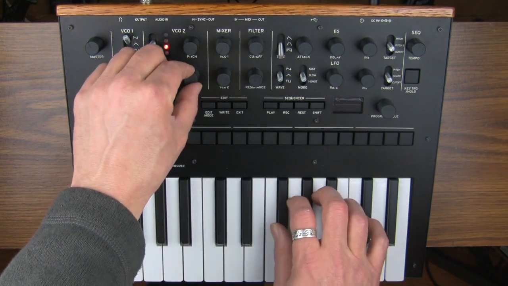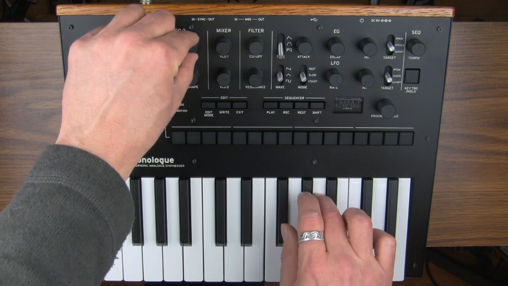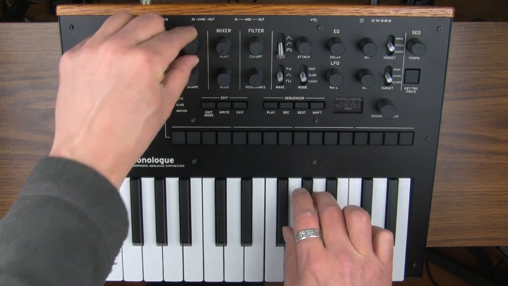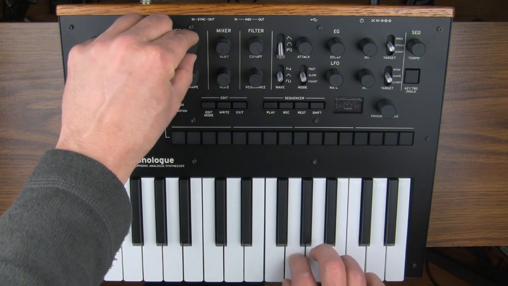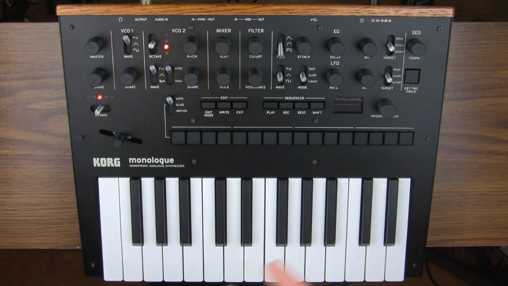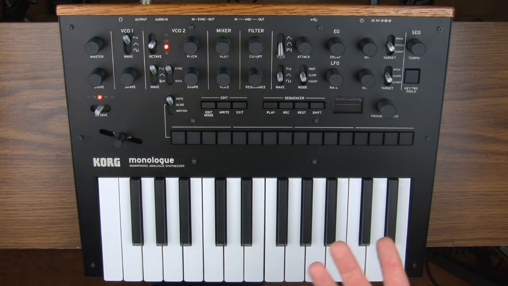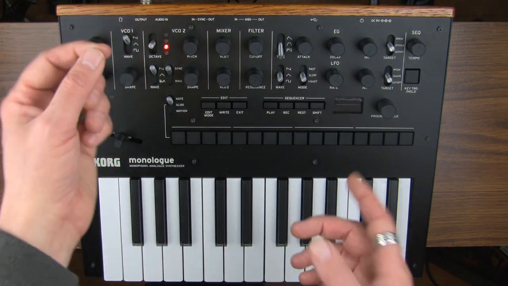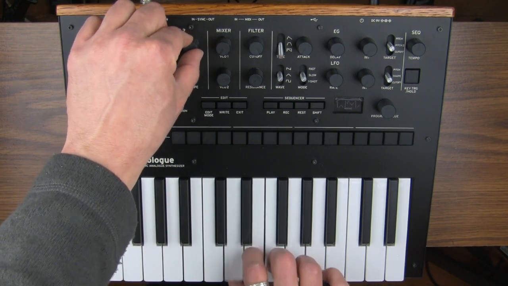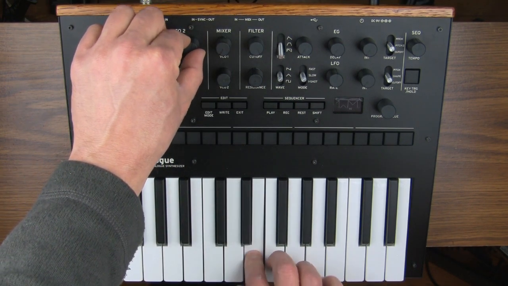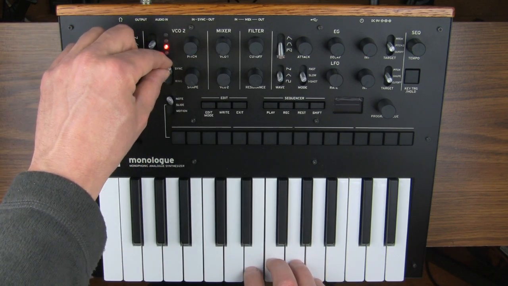Kind of digital sounding stuff. See, you got all kinds, a crazy amount of timbral possibility by doing this. And see, it would not be that way if we didn't have sync on.